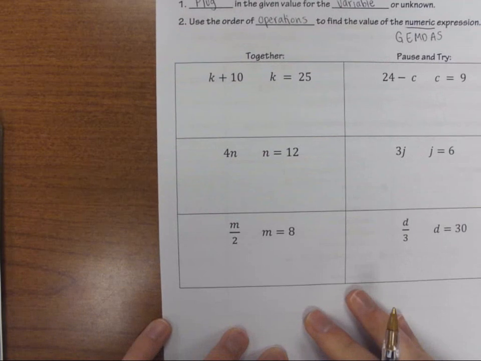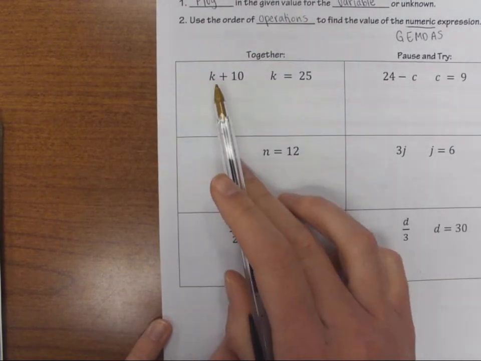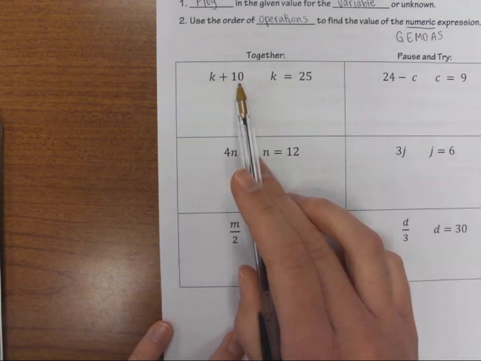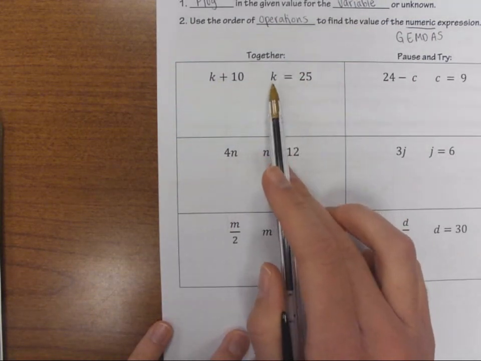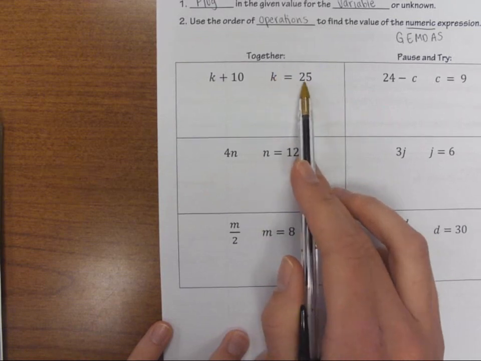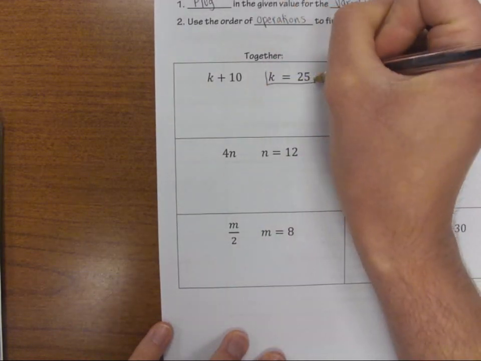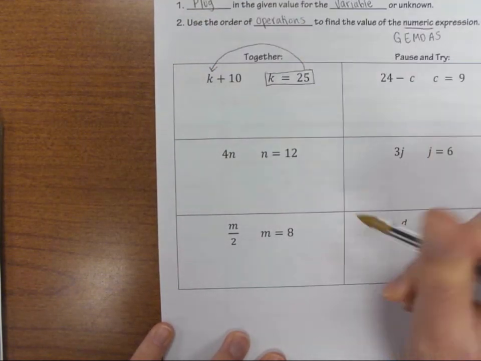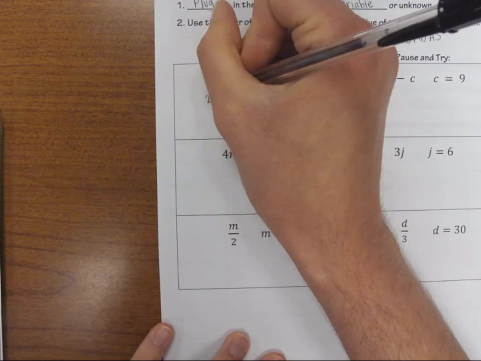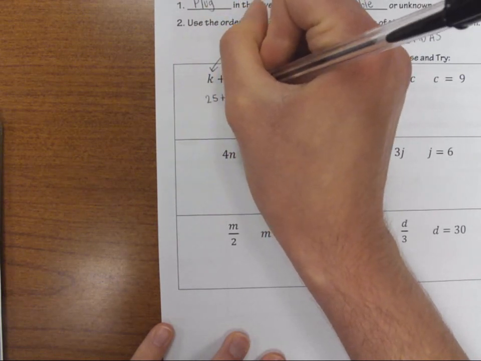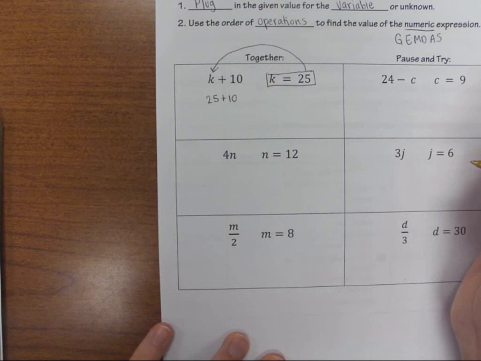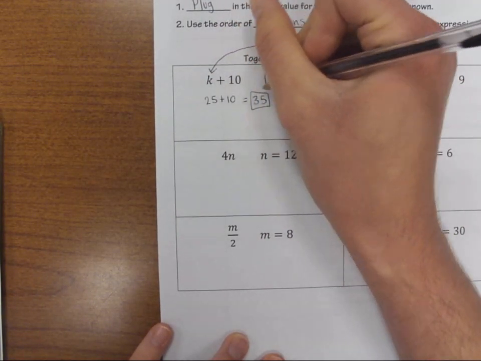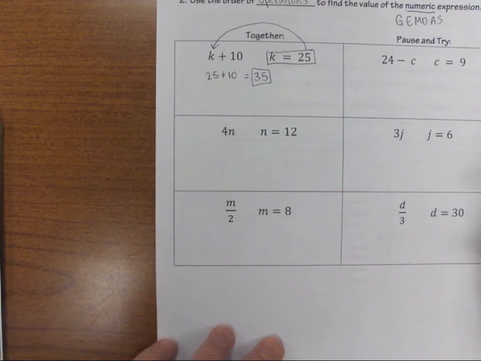Let's look at a few more examples together. So on this first one, my algebraic expression says k plus 10. So I'm going to turn it into a numeric expression by plugging in the value that they gave me for k. They said that k equals 25. So that's what I'm plugging in. I'm going to bring that 25 over and put it right here. So again, I have 25 plus 10. And now I'm ready to add like normal, and 25 plus 10 gives me 35. And that would be my final answer right there. That's all there is to this.